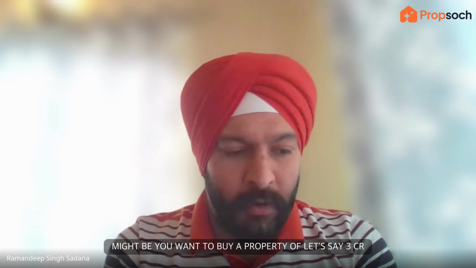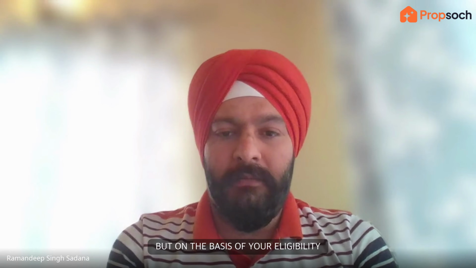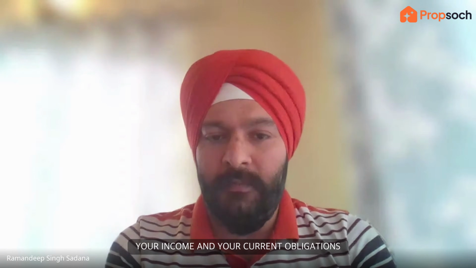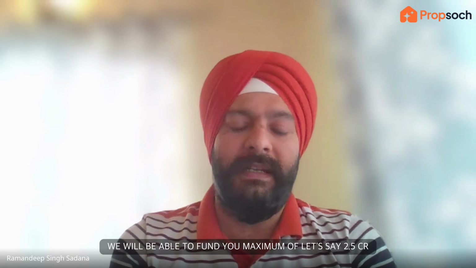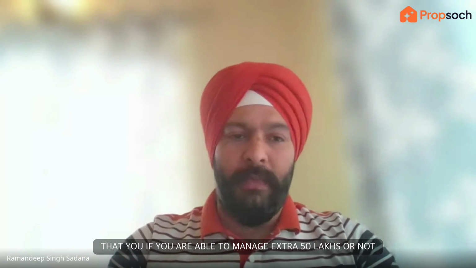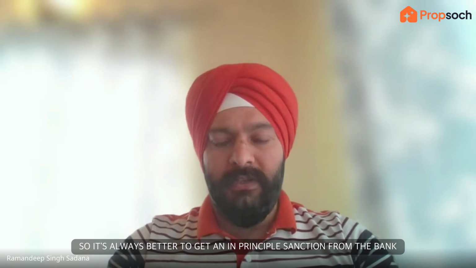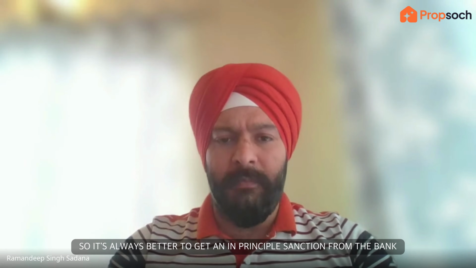Might be you want to buy a property of, let's say, 3 CR, but on the basis of your eligibility, your income, and your current obligations, the bank will say we will be able to fund you a maximum of, let's say, 2.5 CR. Can you manage the extra 50 lakhs or not? So it's always better to get an in-principle sanction from the bank.